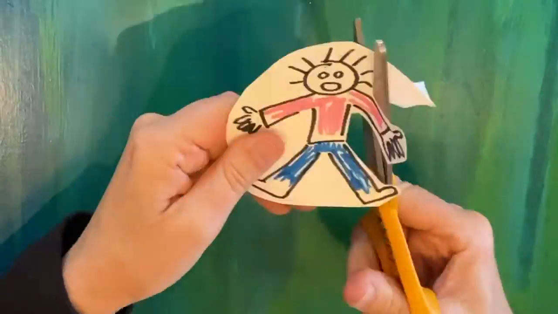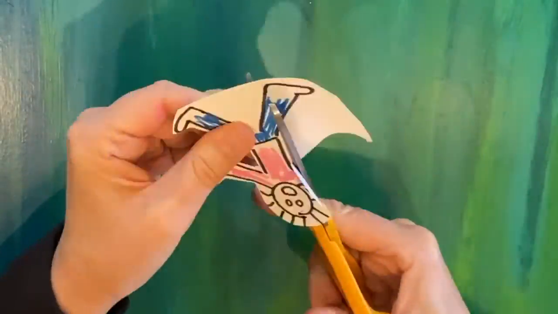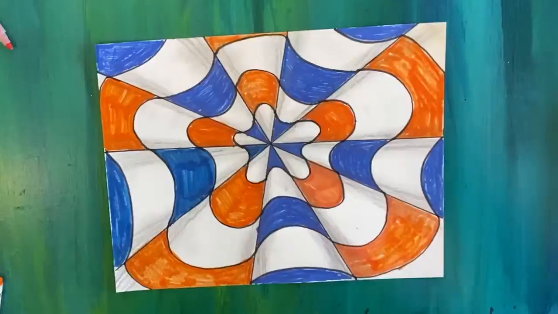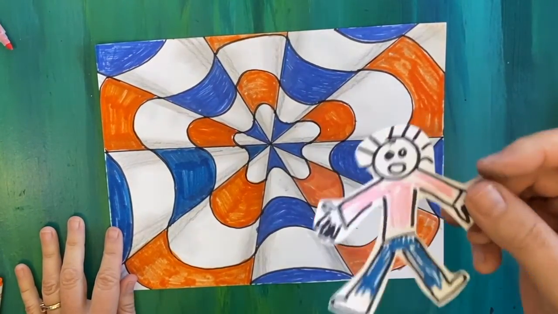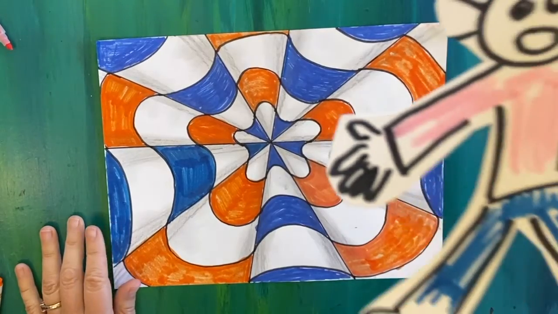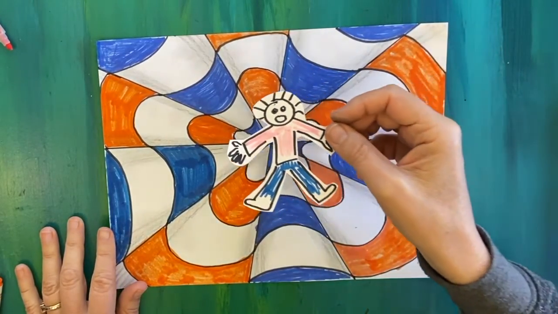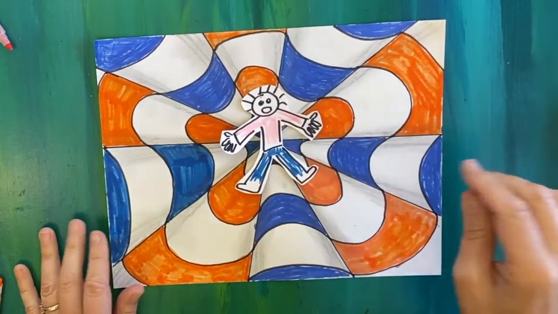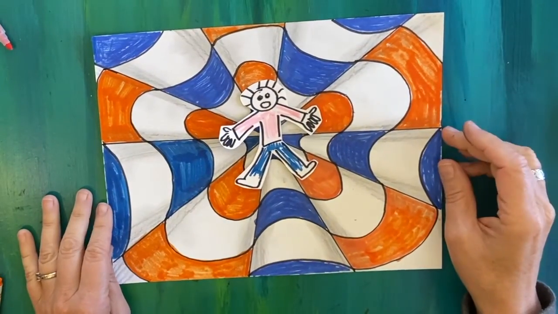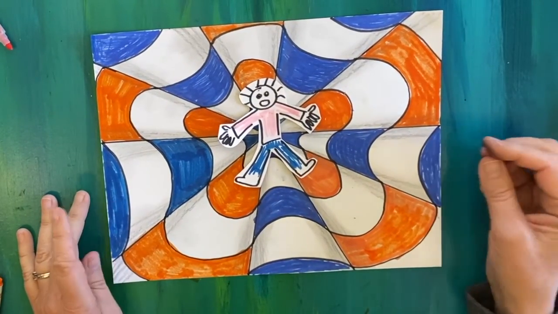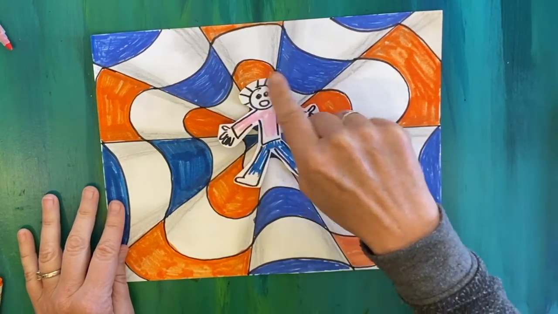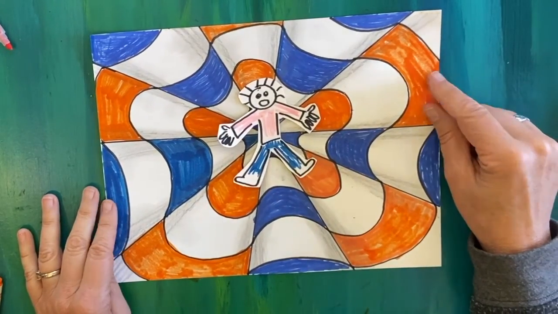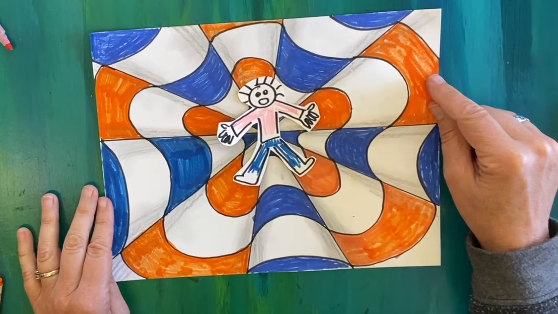Okay, now I'm going to get a pair of scissors and cut this out. Okay, now that we have our person, they can fall onto the wavy paper. You could even take a picture of yourself pretending to fall. The important thing is to cut out around it so that it doesn't just look like a piece of paper on a piece of paper.